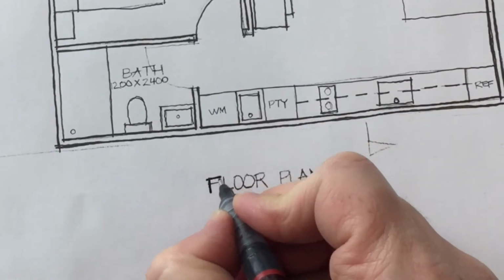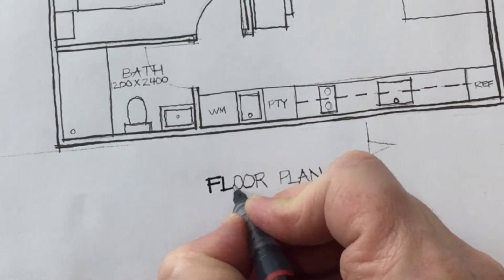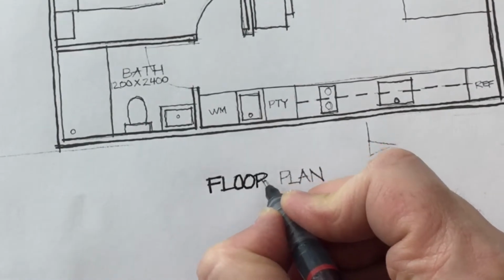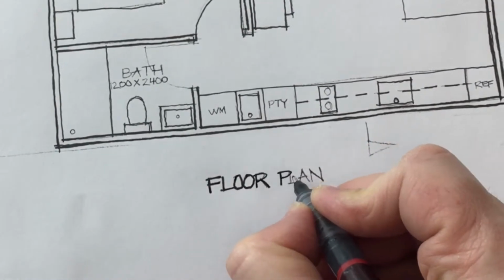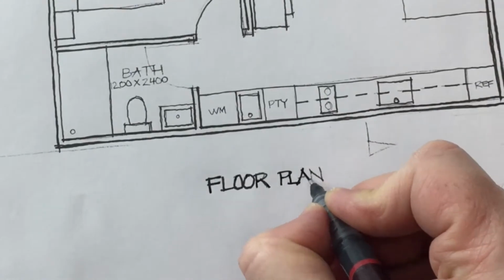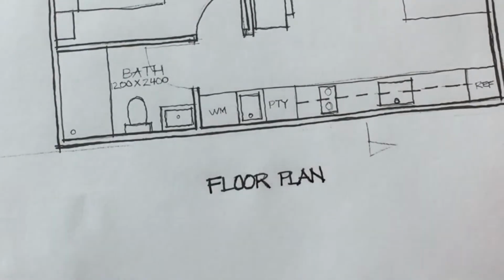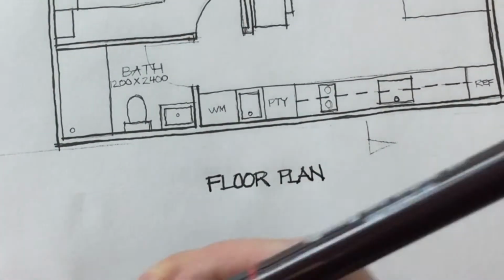So we want consistent letters. If I was doing this straight on trace paper, I could then erase what I've written before.